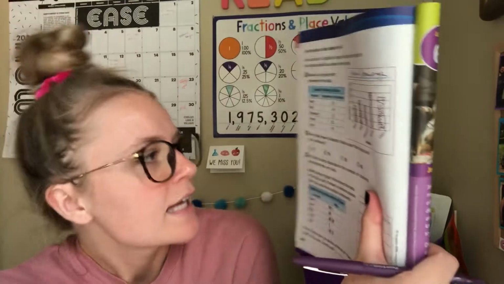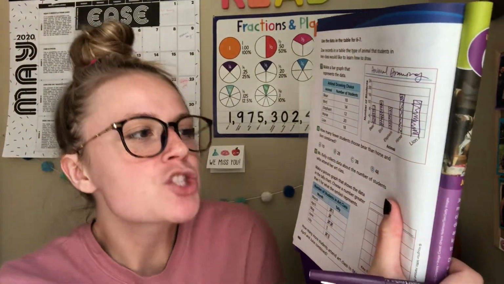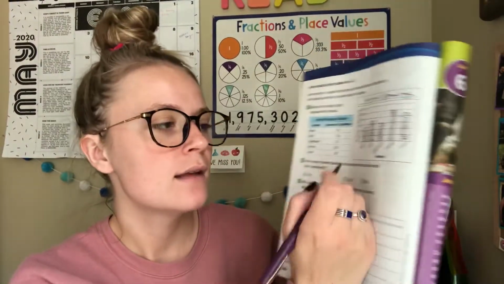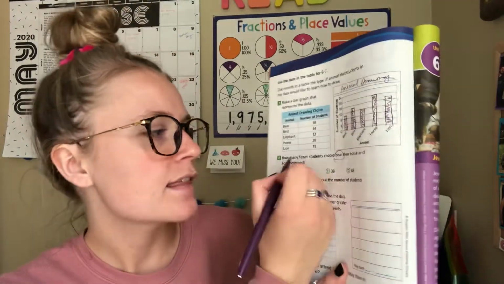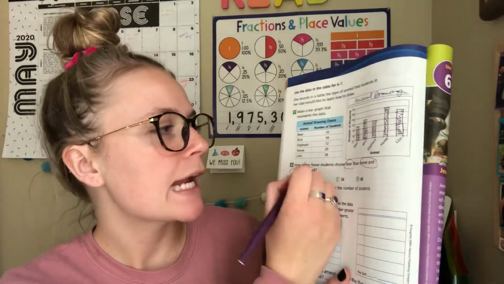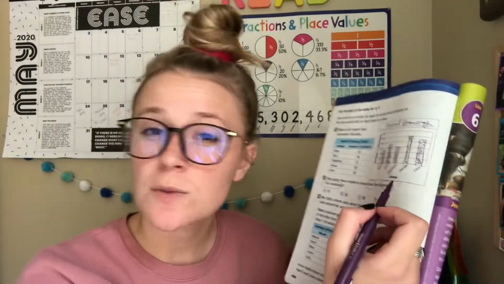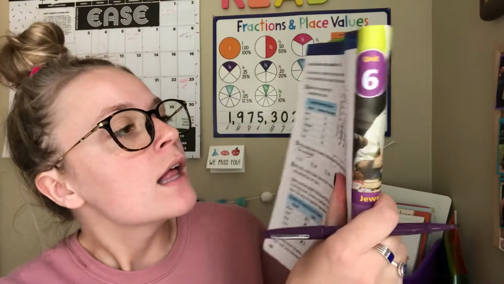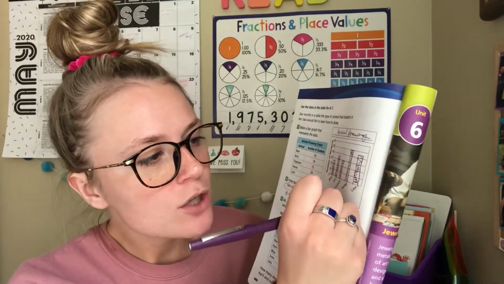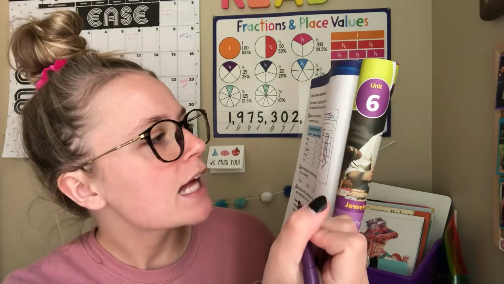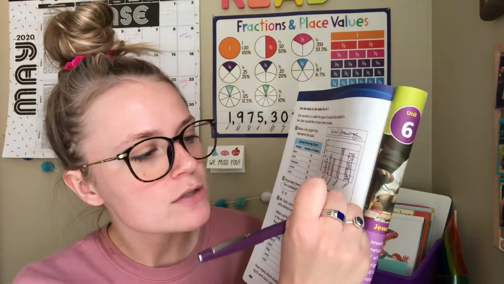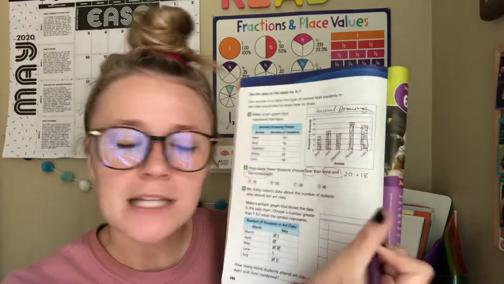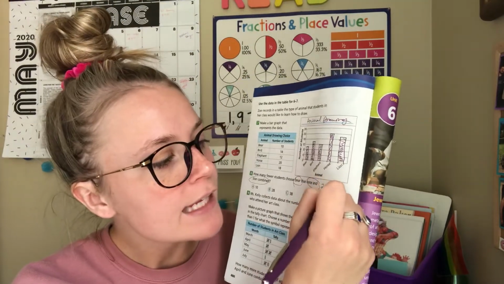So cute. How many fewer students choose bear than horse and lion combined? So what are we combining? Horse and lion. So that's what we have to add up first. 20 students chose horse, so 20 plus 18 students chose lion. 20 plus 18 equals 38.